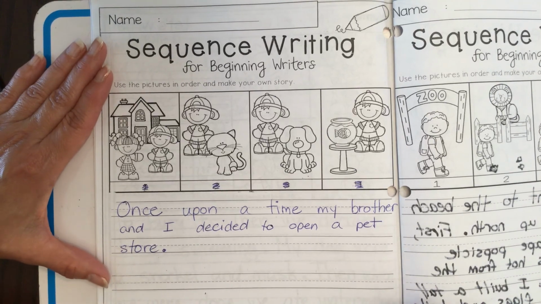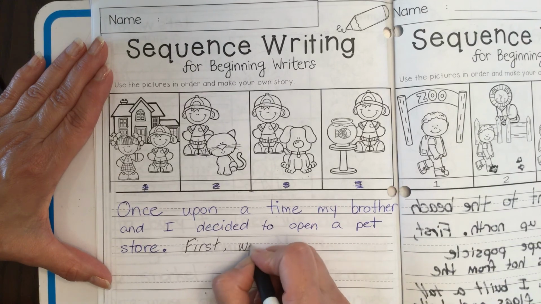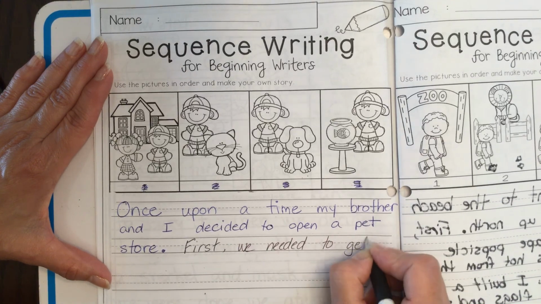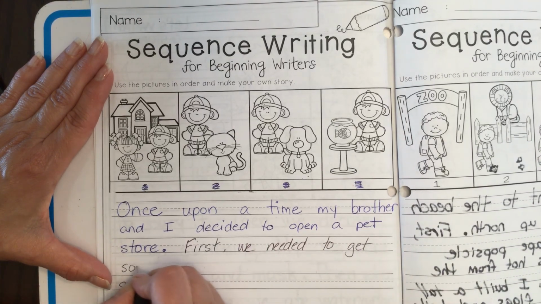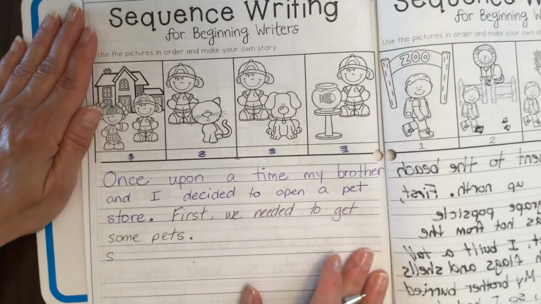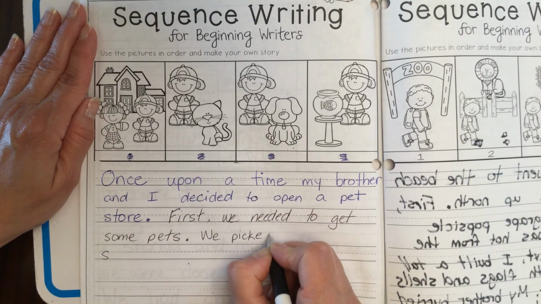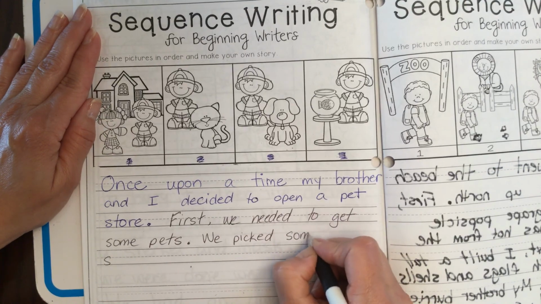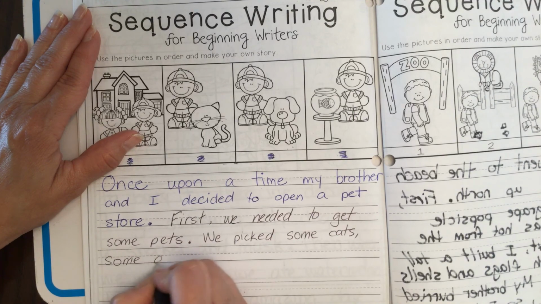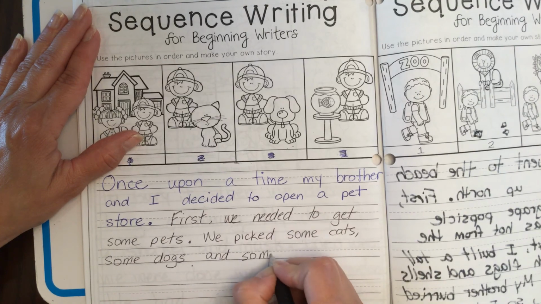So what would we do? Well, first, we needed to get some pets. Oh, I'll go here. Some pets, period. We picked, now I'm going to match my pictures. We picked some cats, some dogs, and some fish.